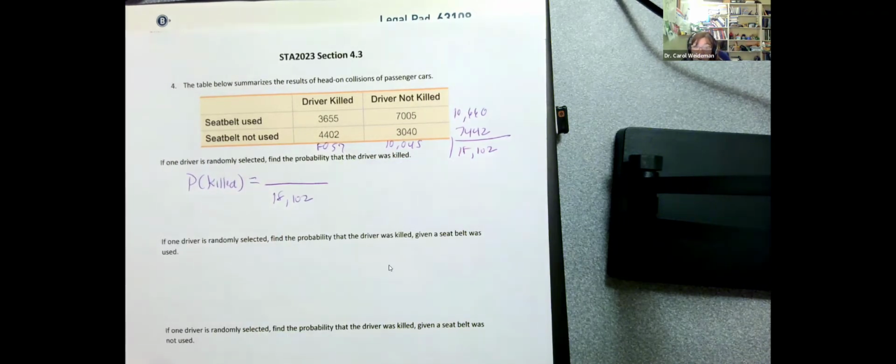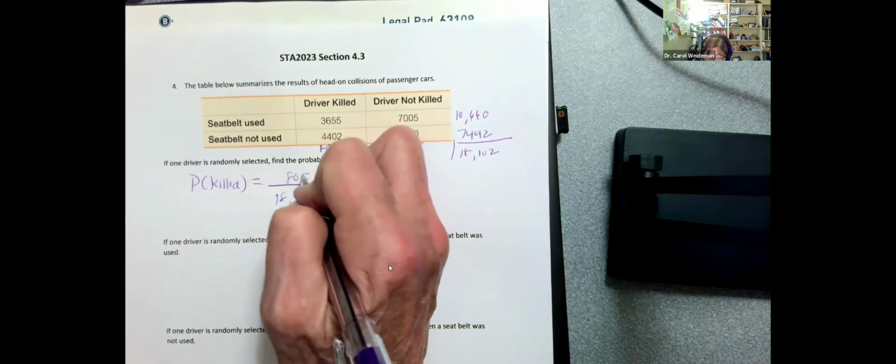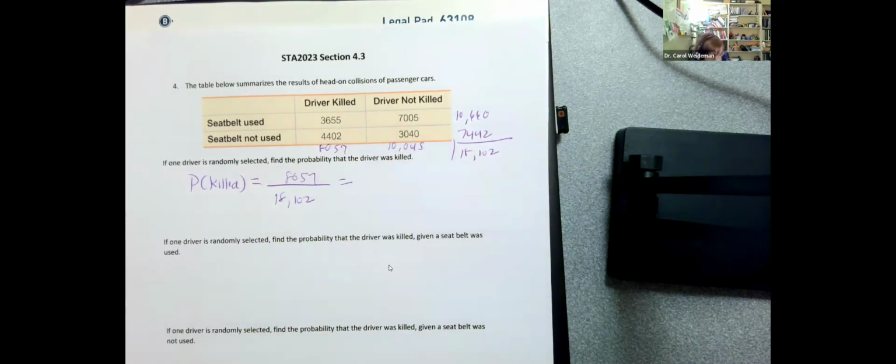Okay, so if a driver is randomly selected, find the probability that the driver was killed. So probability killed. Okay, so we're going to take all the people in the table, that's the denominator, and how many of those 18,102 were killed? 8,057. Okay, straightforward probability right off of the table, not hard. And the decimal is 0.445.